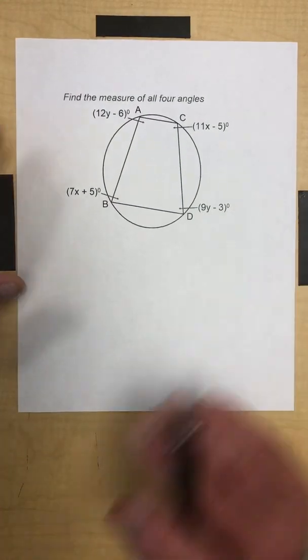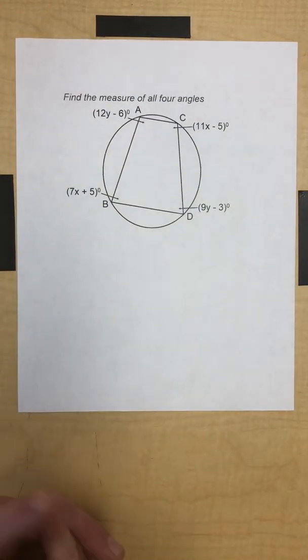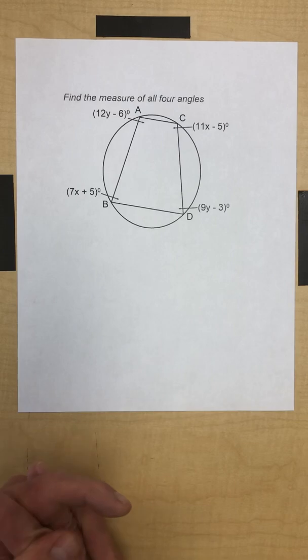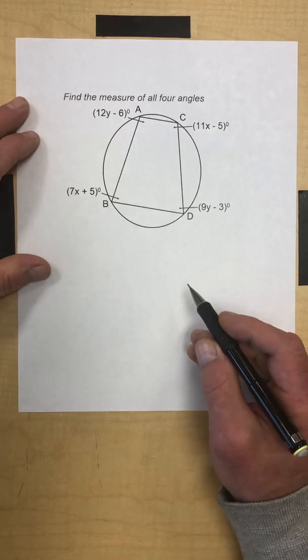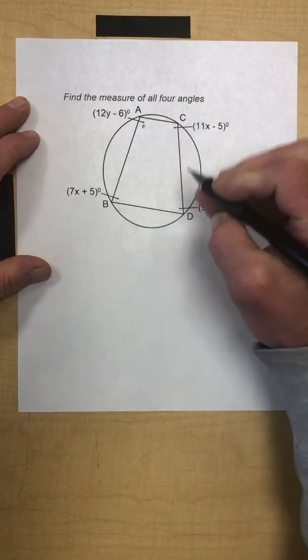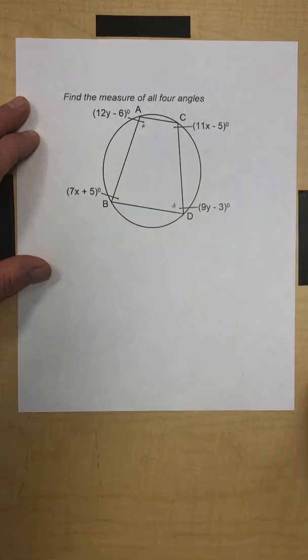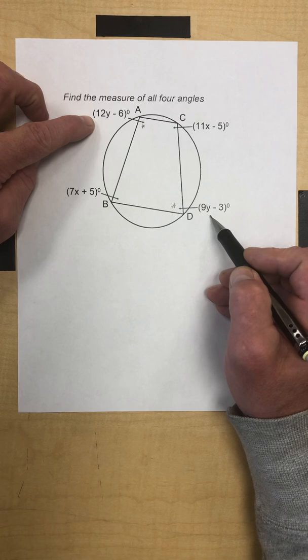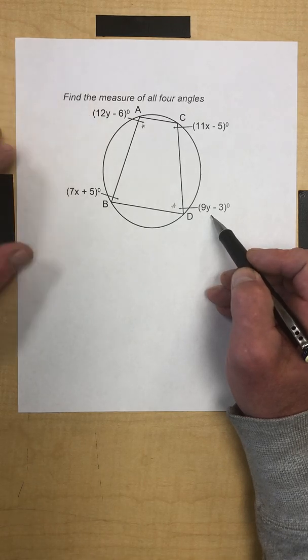So if we have something like this, where we definitely have a quadrilateral inscribed in the circle, all four vertices are on the circle, it says find the measure of all four angles. Well, that would mean that angle A here and angle D would have to be supplementary. And notice that the expressions have the exact same variable, so we can add them together, set it equal to 180, and solve for y.